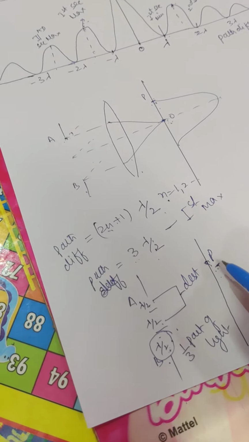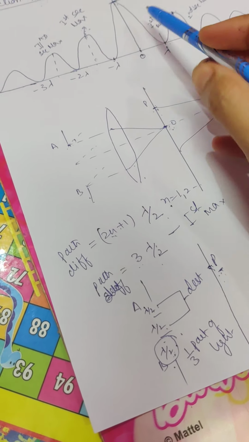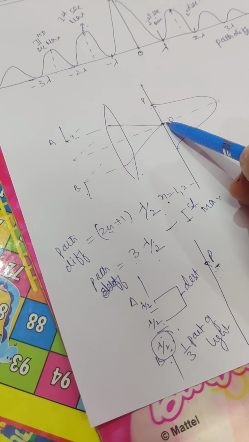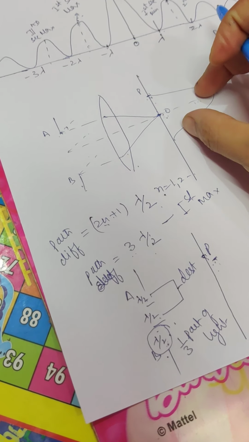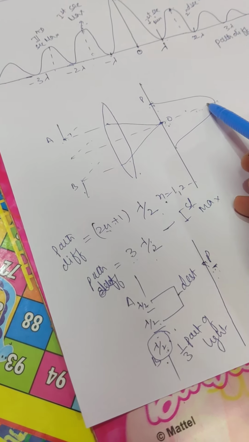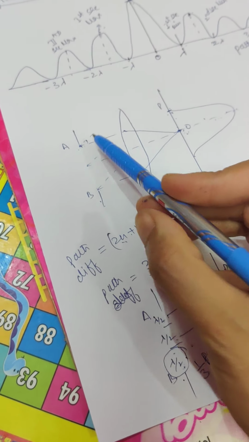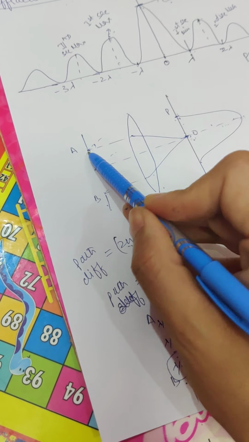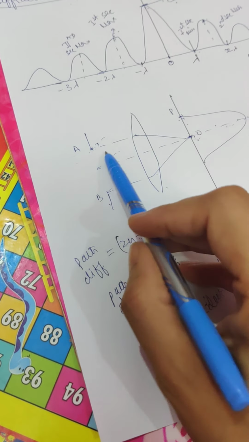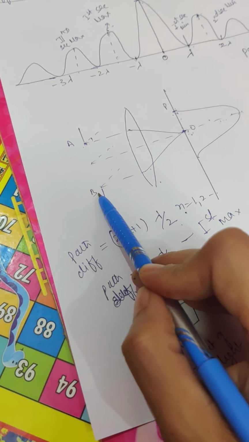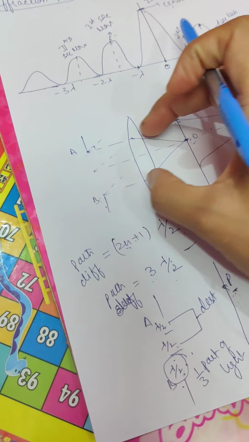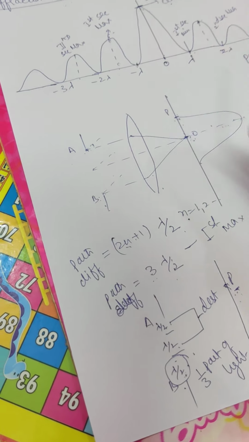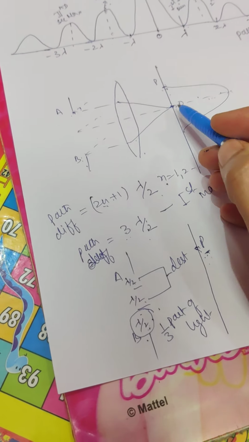Now see beta, most of the light is concentrated at the center. Why? Because you can clearly see in this case the whole of the light is falling on the slit, and the whole light is converging at the center.